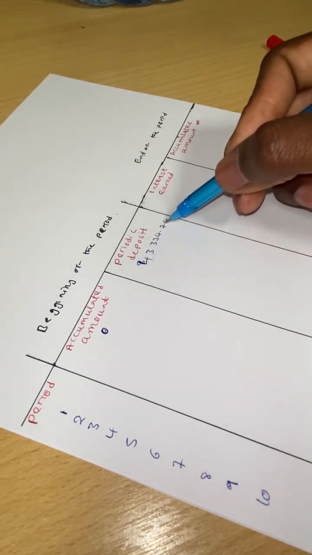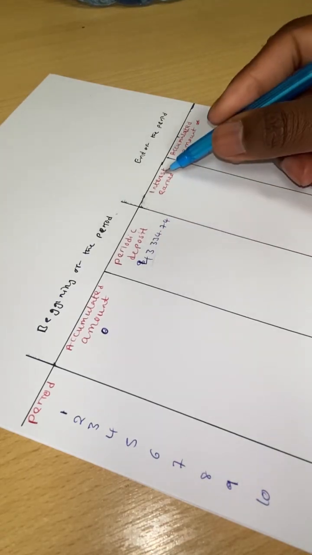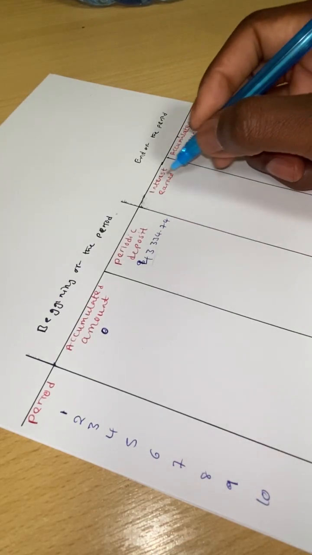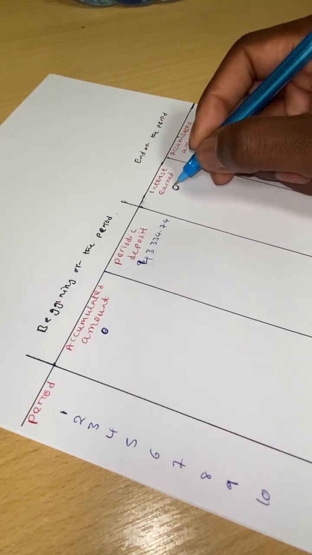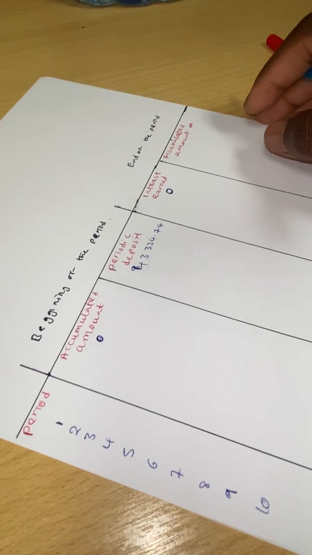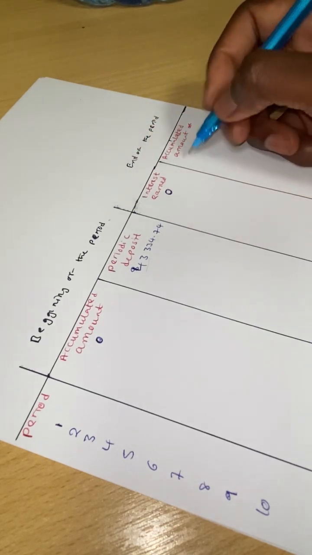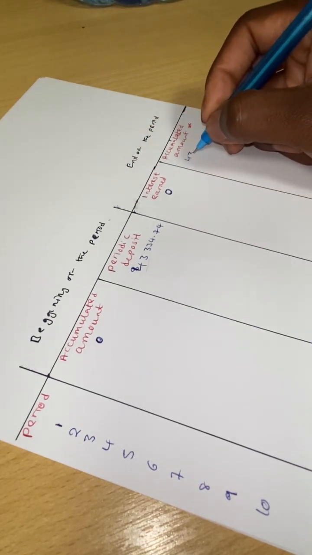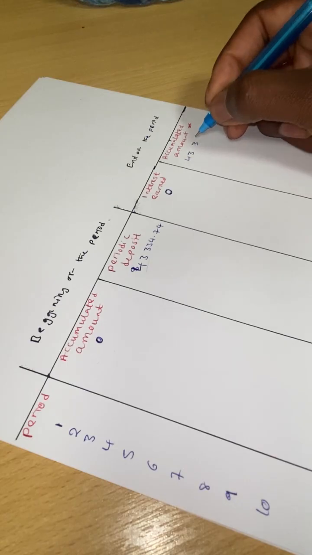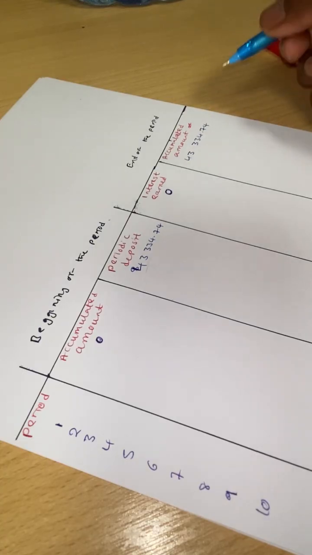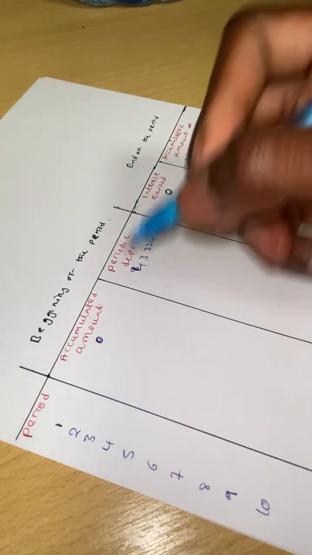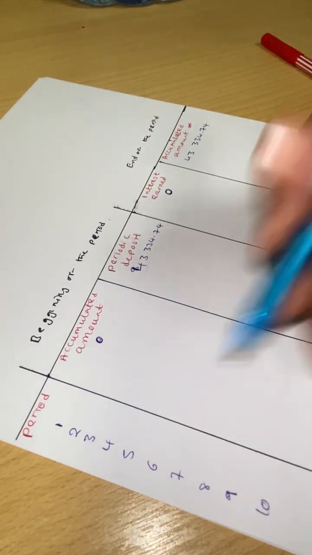Since it's deposited at the end of the period, no interest will be earned. Then by the end of the first month, the amount of money that we have is 43,334.74.